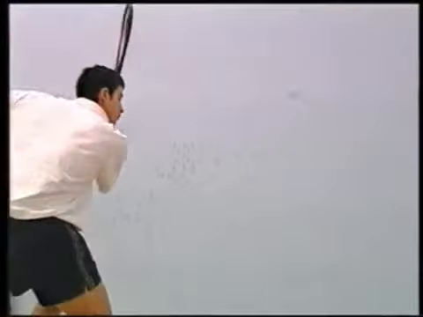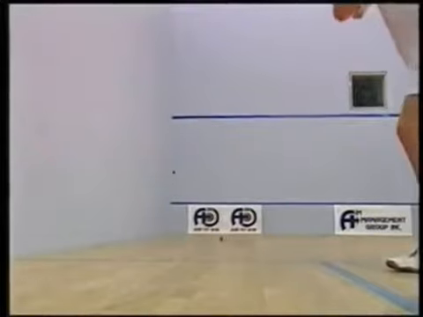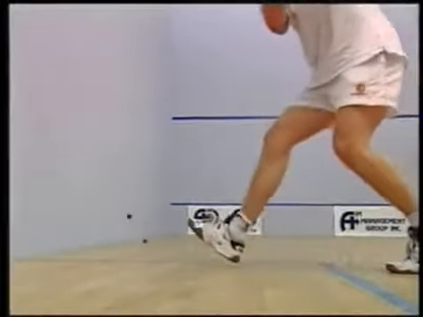Getting the racket back nice and early helps you with your deception. So from this position, your opponent won't be able to read whether you're hitting a straight drive, a cross court, or the attacking boast.